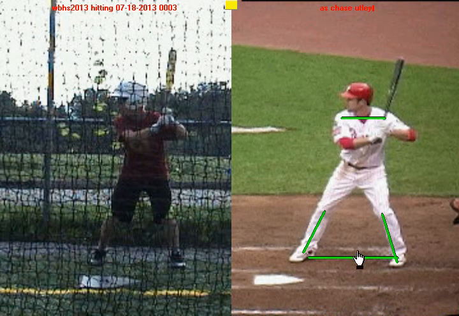The next thing we look for in a good balanced stance is the position of the eyes in relationship to the belly button. And you'll notice here that Chase Utley's eyes are slightly in front of his belly button. And that's important because if he was to look at us directly on the screen here, his head would be directly in the middle of his body. And as we all know, when your head's in the center of your body, you're going to be balanced.